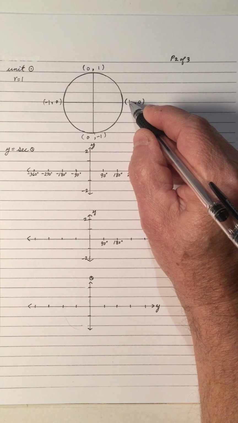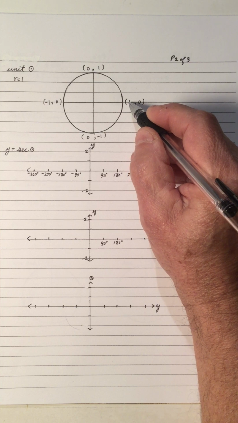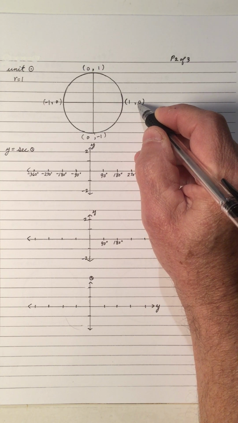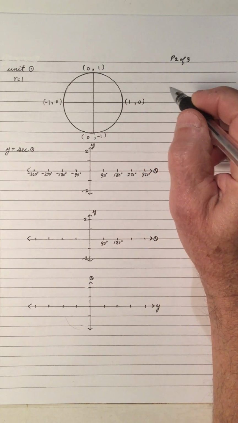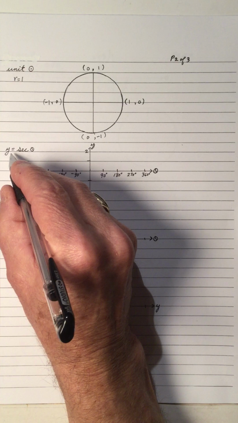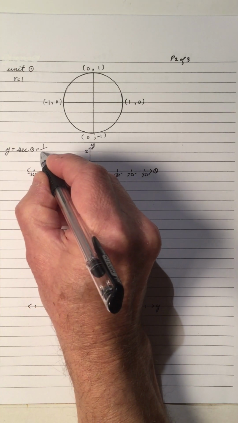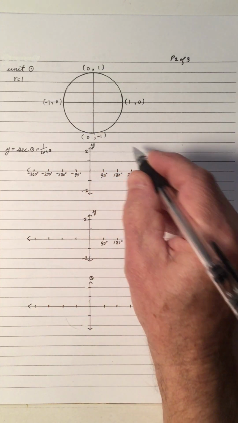Cos is the x, so the cos of 0 degrees is 1, the sine of 0 degrees is 0. Cos is the x, sine is the y. So let's look at the graph of y equals secant theta. So secant is 1 over cos theta, the reciprocal.